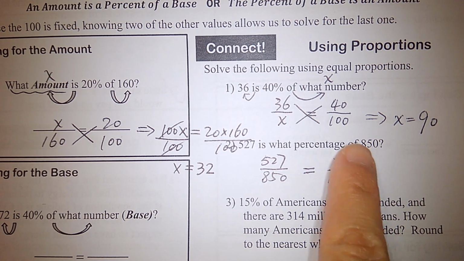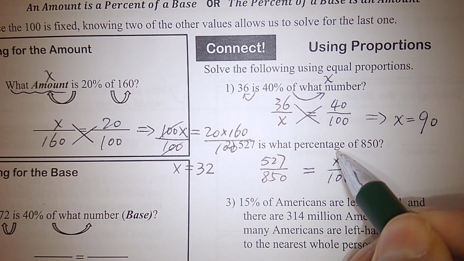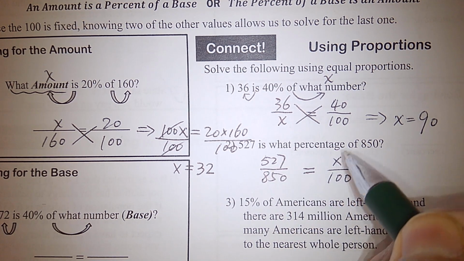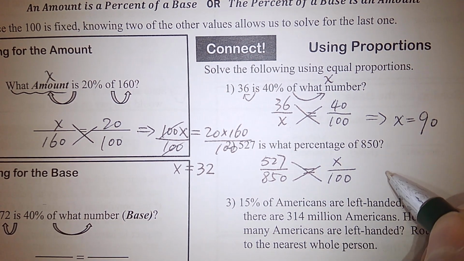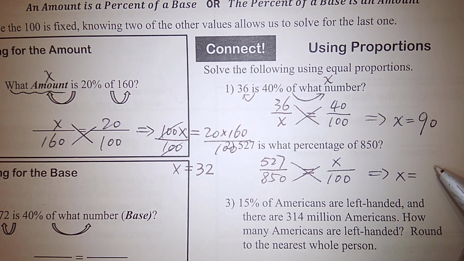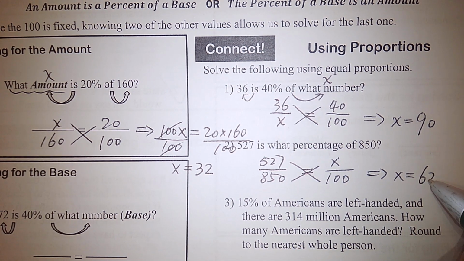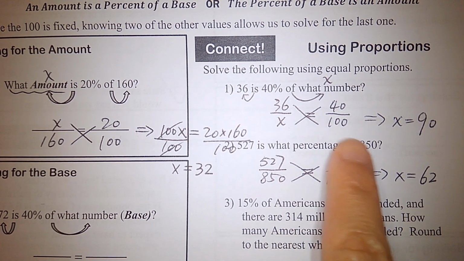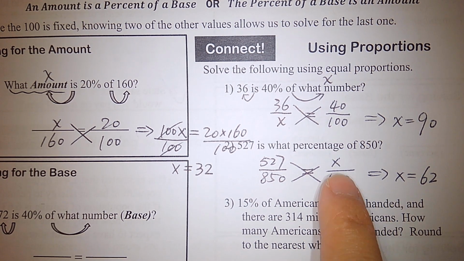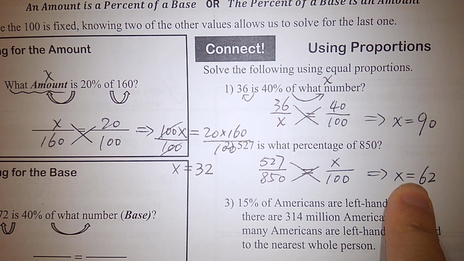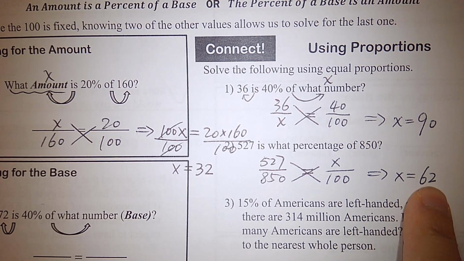Similar means you can put this side on the left-hand side and this to the right side. It doesn't matter. So cross multiplying, your x equals what? 62. Okay, your x equals 62. The percent will be 62 over 100. That's 62%. But the x value itself is what? 62. 62 does not equal 62%, because 62% is 0.62.